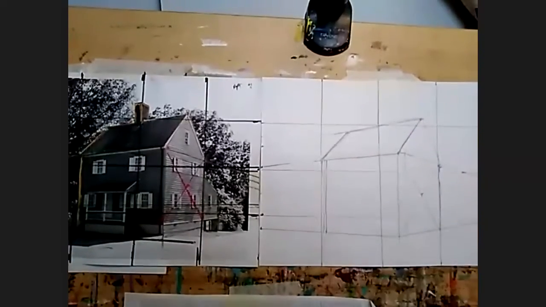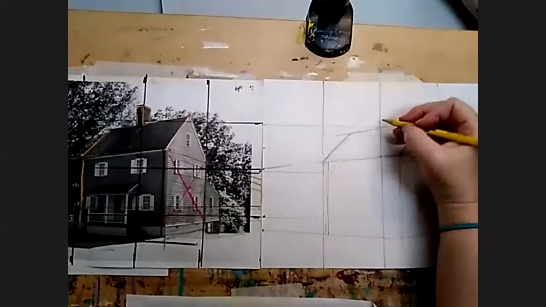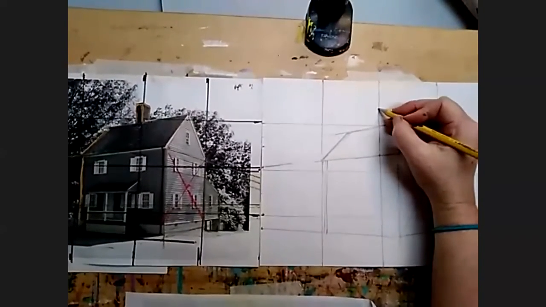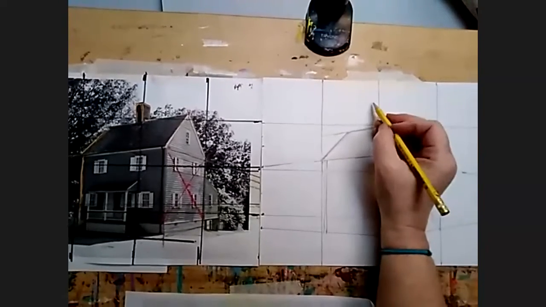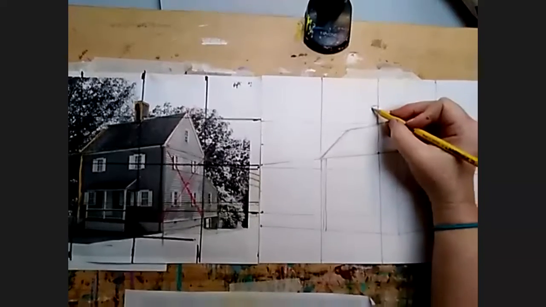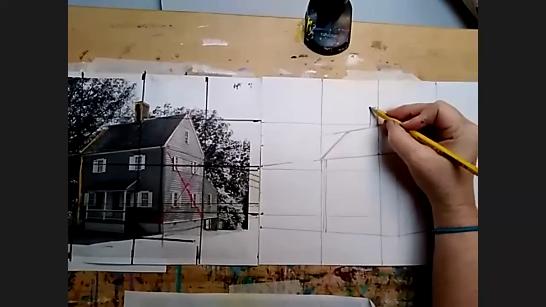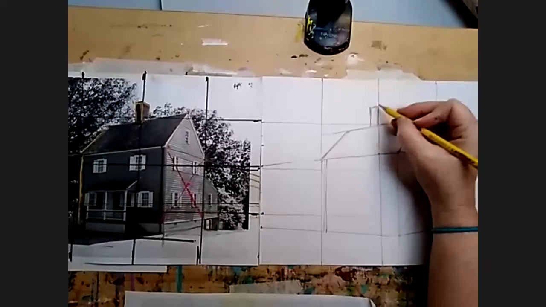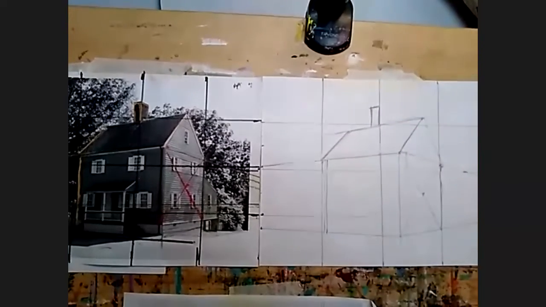I can see that the chimney also lines up, at least this side certainly lines up with the vanishing point.